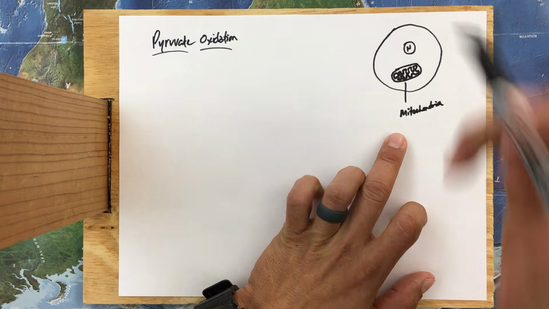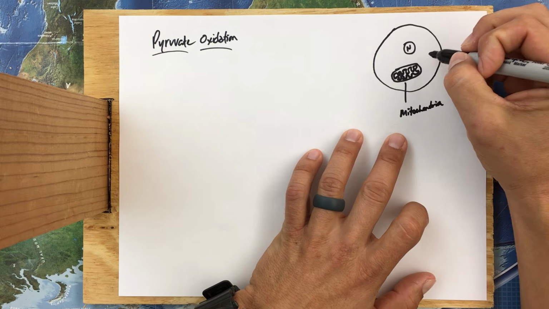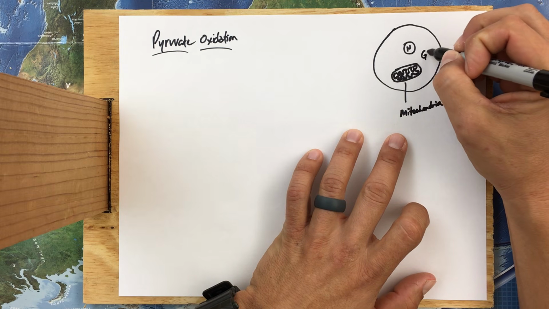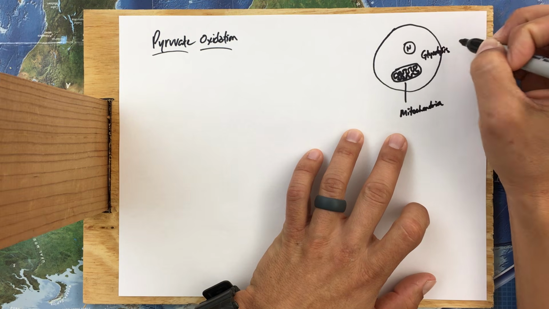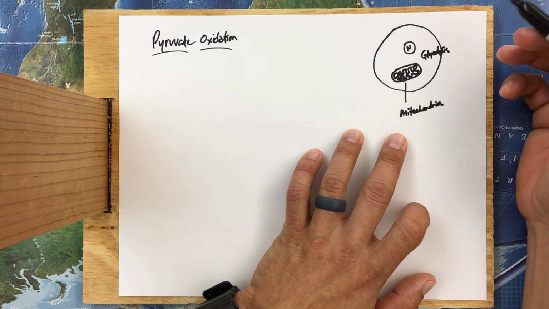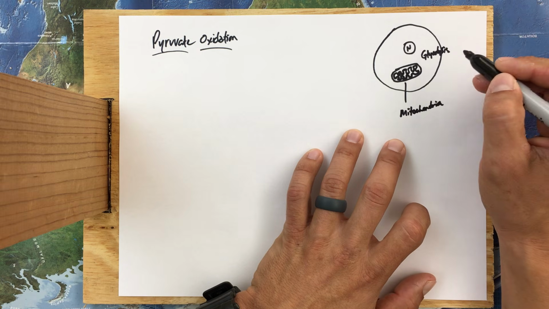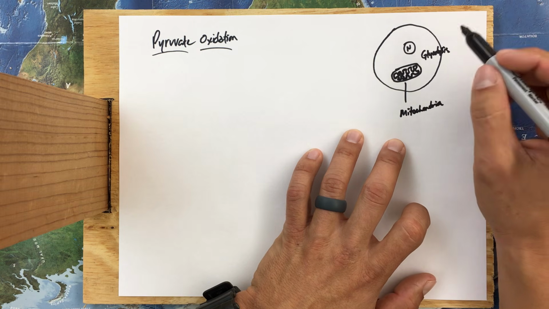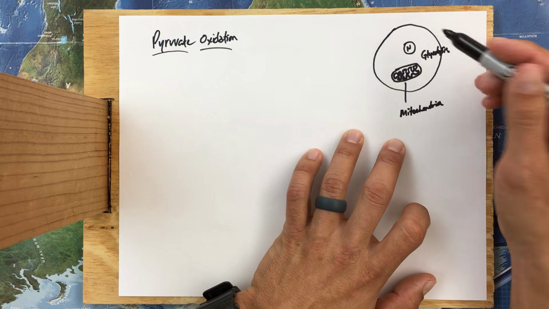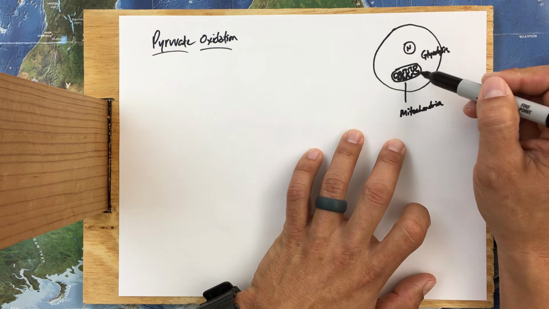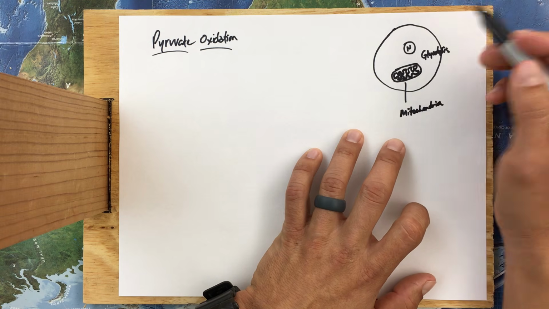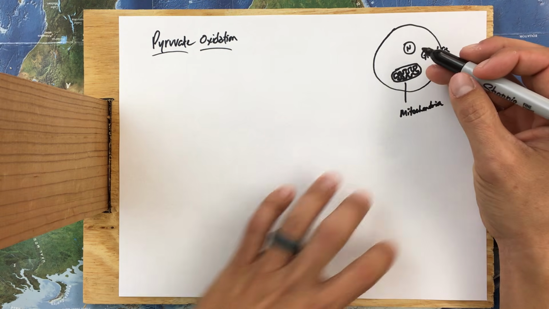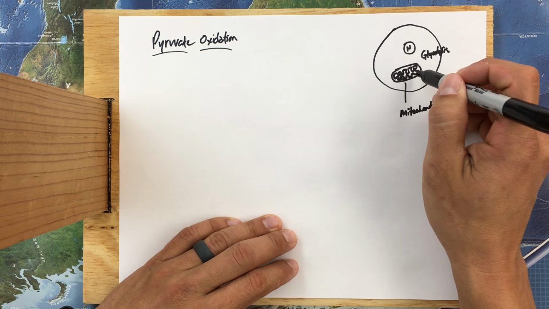So if we talk about glycolysis, the thing that we just saw, glycolysis is happening out here in the cytoplasm. And if you remember back to that video, I said how every single organism on the planet does at least this part of respiration. That's because even a bacterium, which doesn't have a nucleus or a mitochondria, can still do glycolysis, because that can just happen out in the cytoplasm. Well, all of the rest of the phases happen inside of the mitochondria.